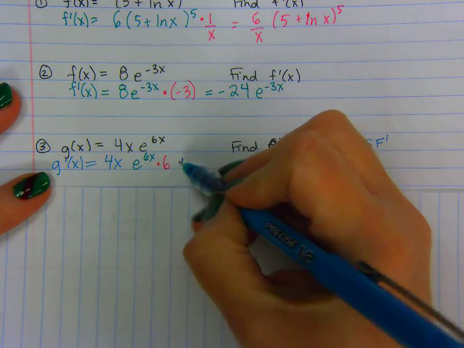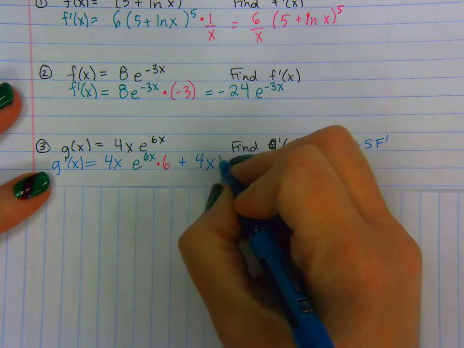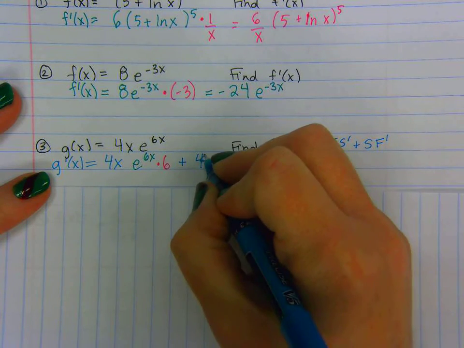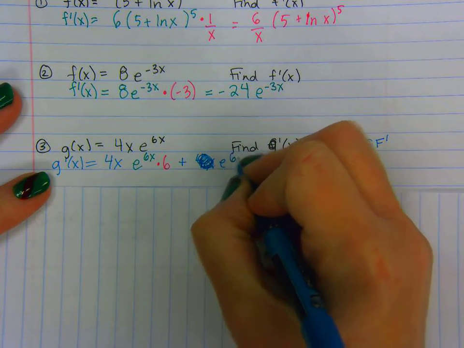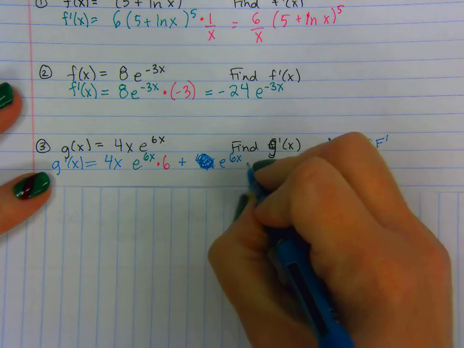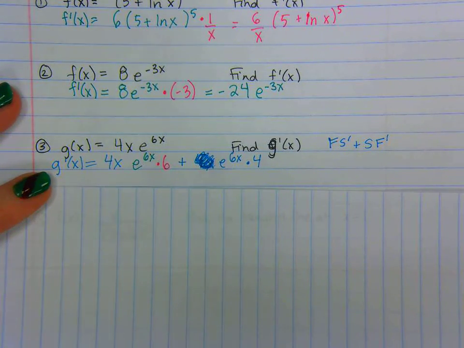Plus the second function, which is e to the 6x, times the derivative of the first function, which is just 4. Okay, and you can leave it that way, or you can factor out the 4 e to the 6x if you would like.